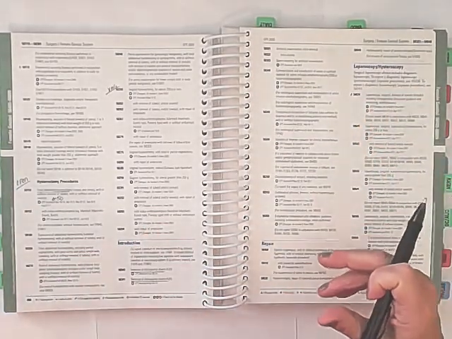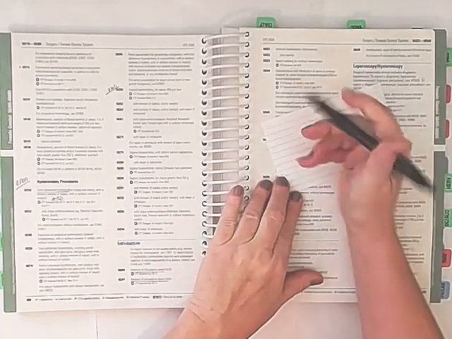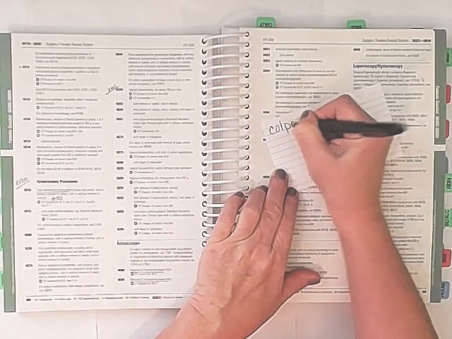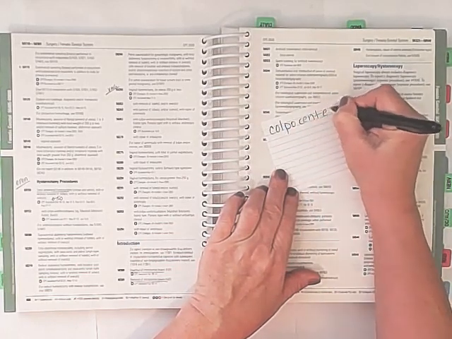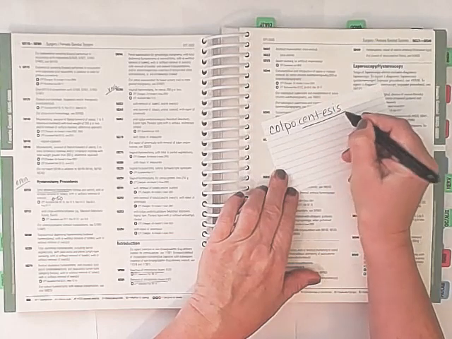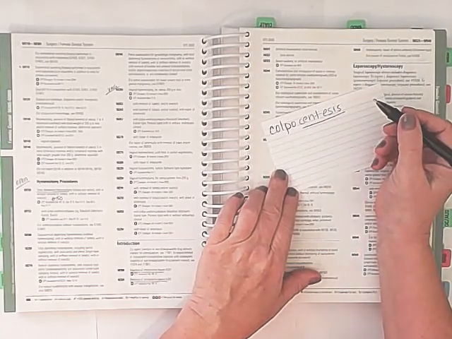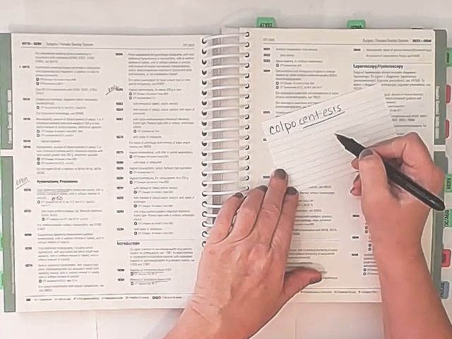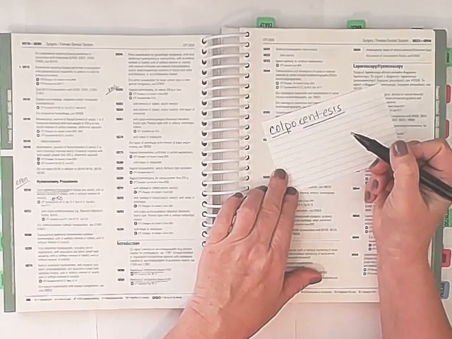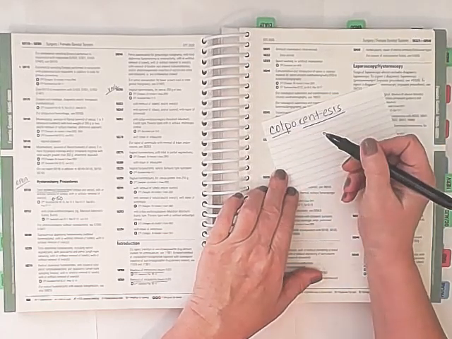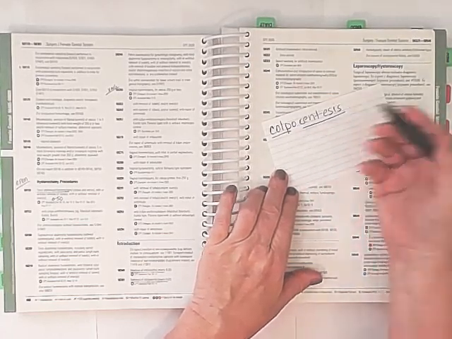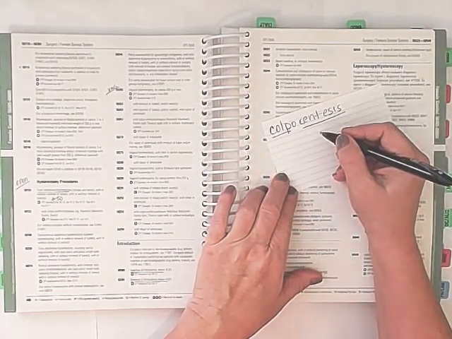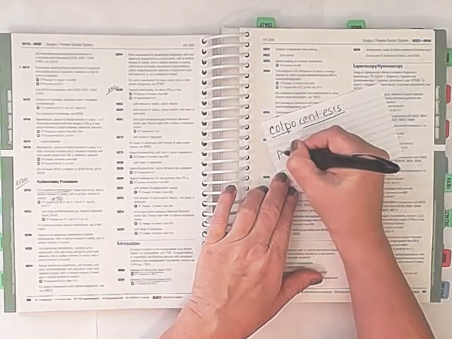Let's do one more female. Physician performed colpocentesis. Okay, so we know centesis is a drawing off. Centesis is a drawing off of fluid. Colpo means vagina. So we're drawing fluid off of the vagina. That sounds kind of strange, but it's probably aspirating, not drawing off. So this is a colpocentesis to aspirate fluid from the peritoneum.